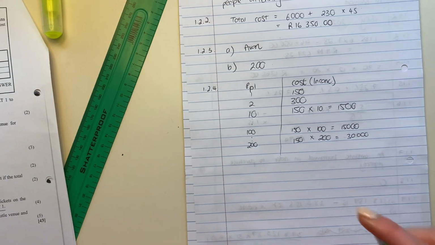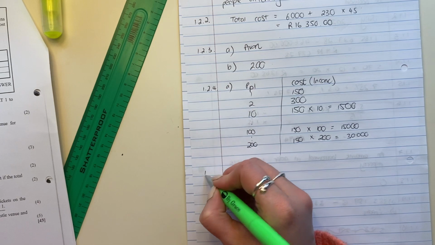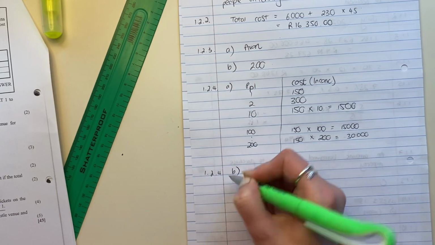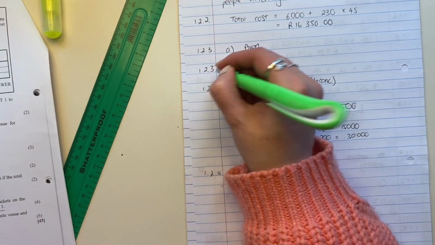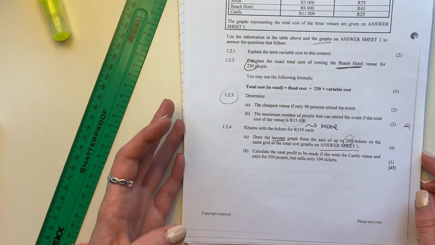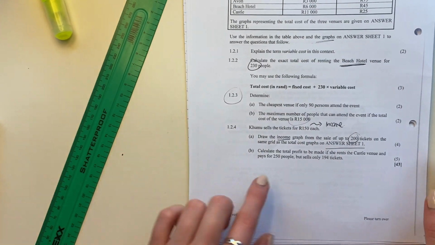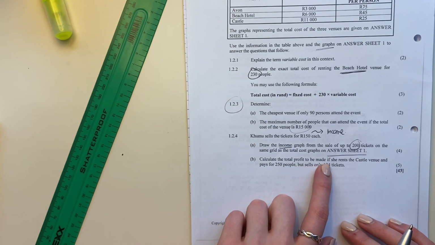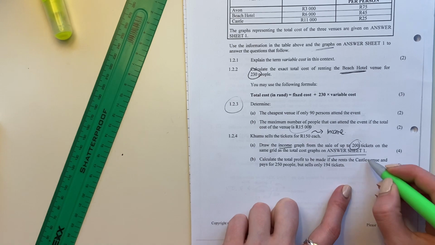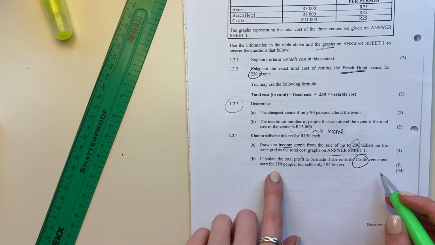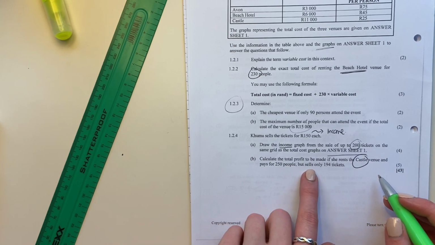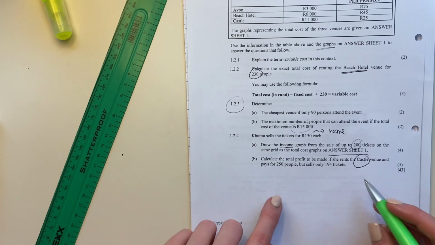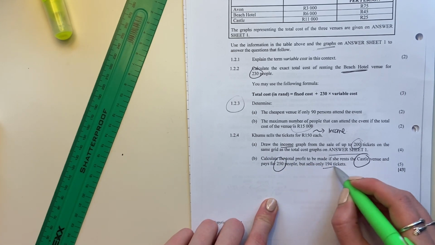I'm just going to put that aside for now. That was A. We're going to move on to 1.2.4, and we're going to move on to B. This is the last question for this video. Let's make sure that we understand it. It says calculate the total profit to be made if she rents the castle venue and pays for 250 people but sells only 194 tickets. So she's paying for this many, but she's only selling that many.